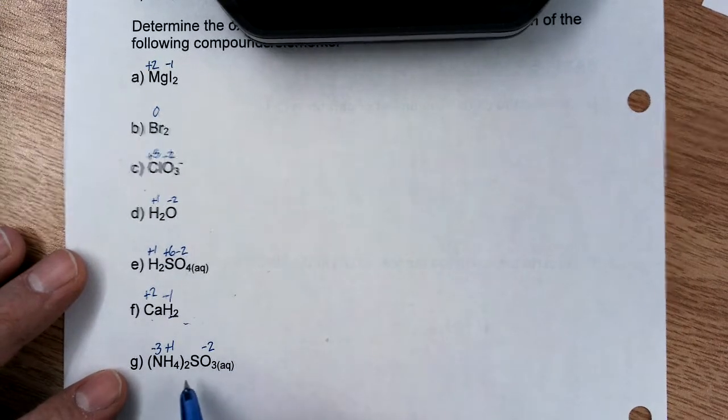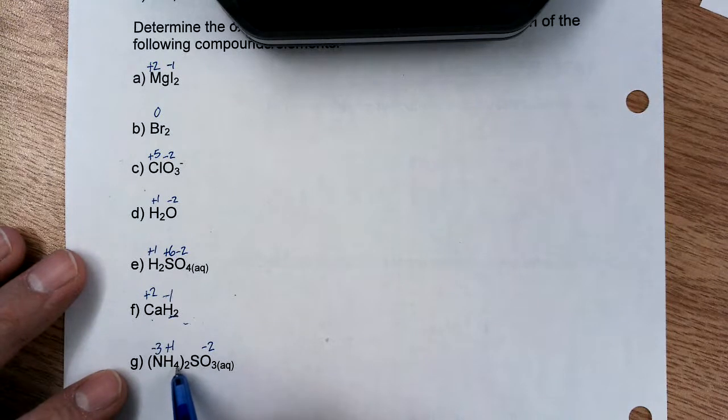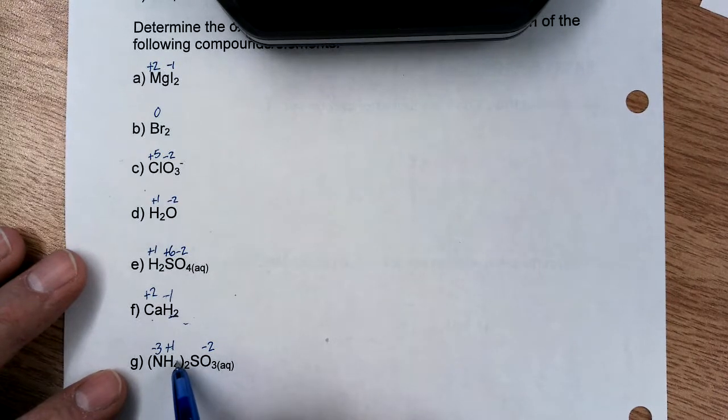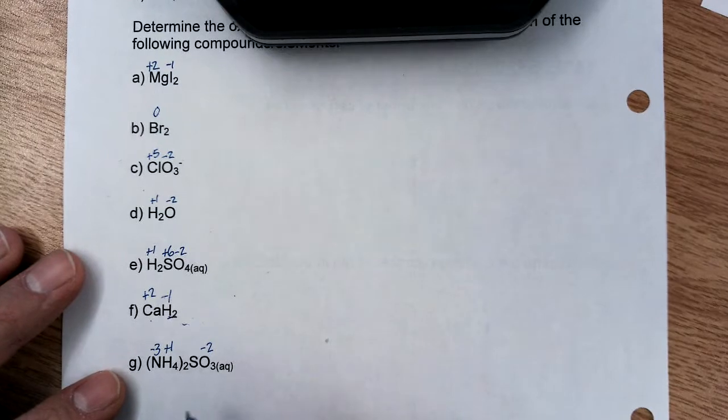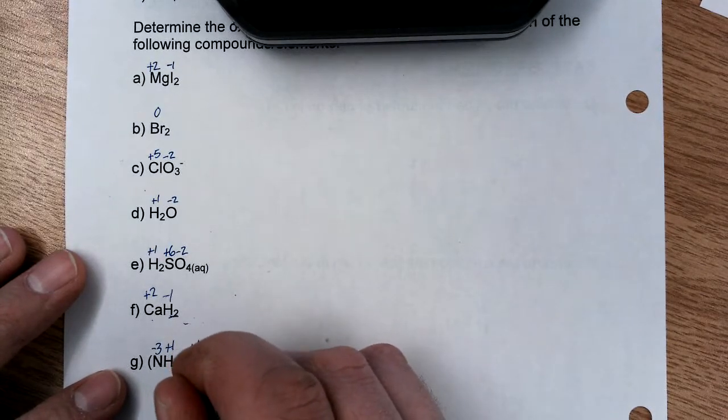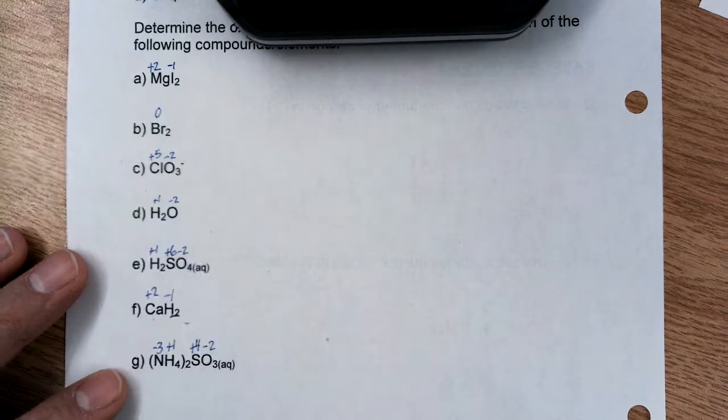Now we can balance it all out. We have a +8 charge, because 4 times 2 is 8 times 1, and then a -6 charge. We have another -6, so we have -12 and +8, meaning we have an overall charge right now of -4. To balance that out, this is going to have to be +4.